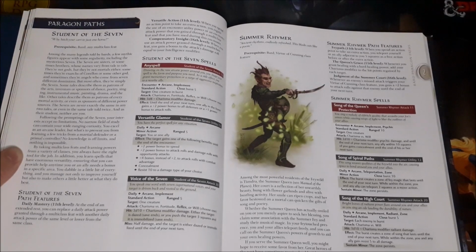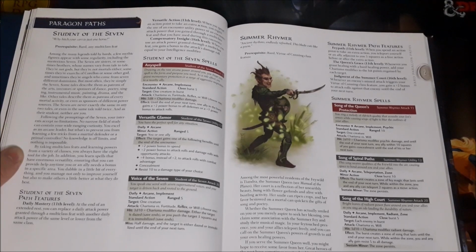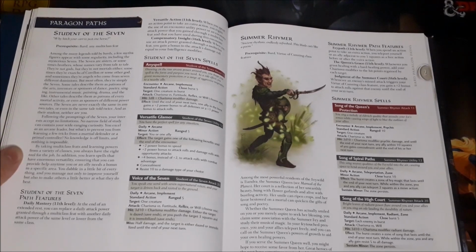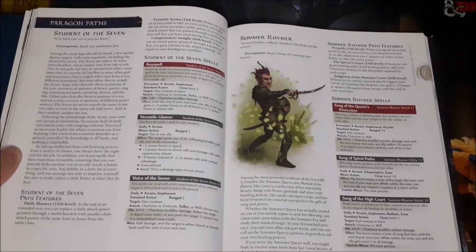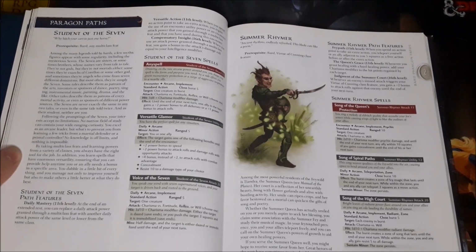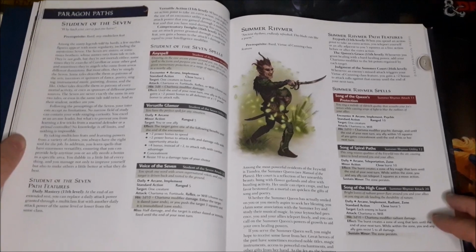You determine which defense you go after. You choose it as you're casting the spell. It does just flat damage, so it's not typed, so resistances would be difficult to overcome there. And you can choose to either increase your allies' defenses or give them a bonus to attack rolls. So again, really, really cool stuff.